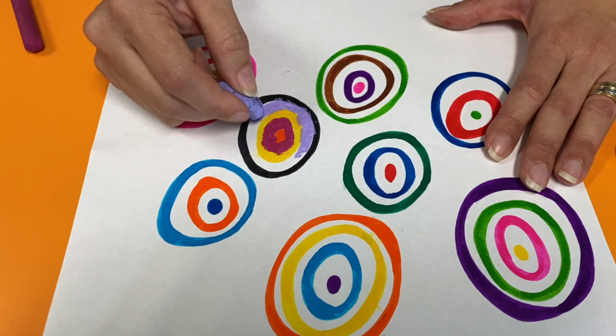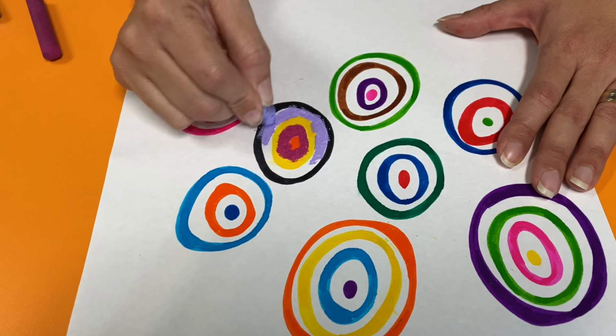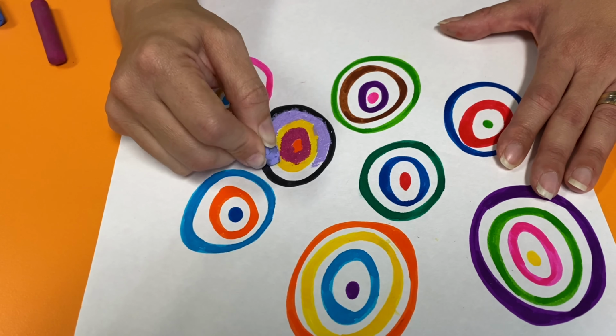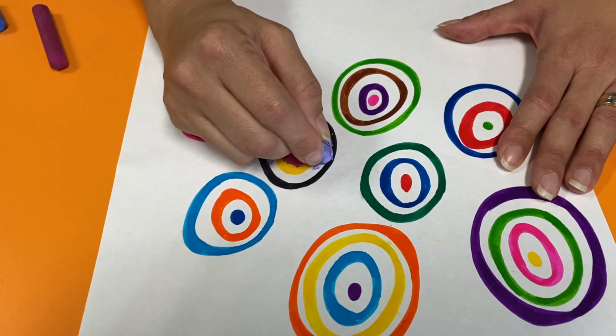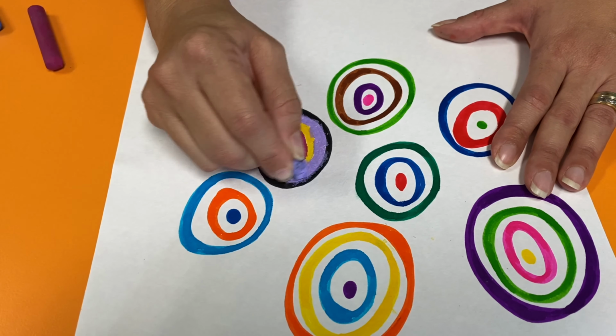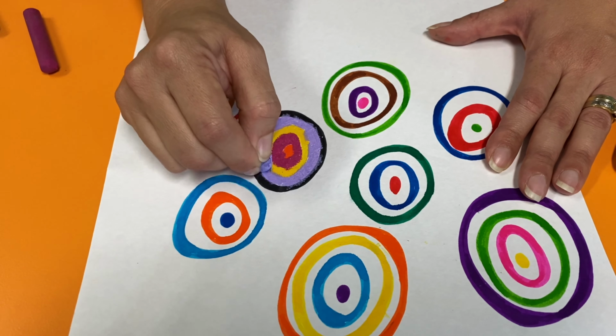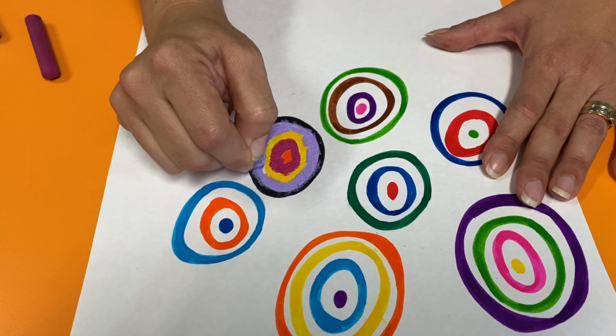So purple doesn't look anything like yellow. Okay, it might be a little bit too close to blue. So try and think about that. Don't just use any old colour. We want to see what looks the most effective.